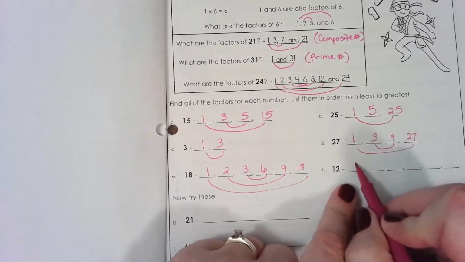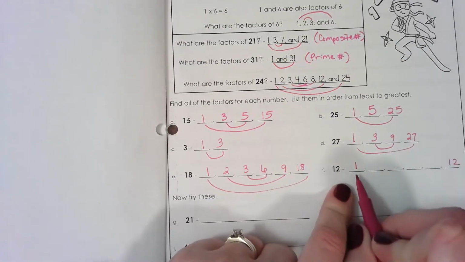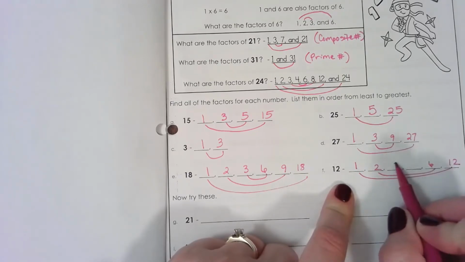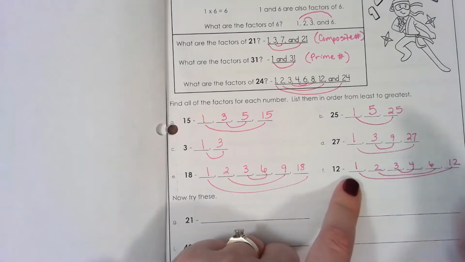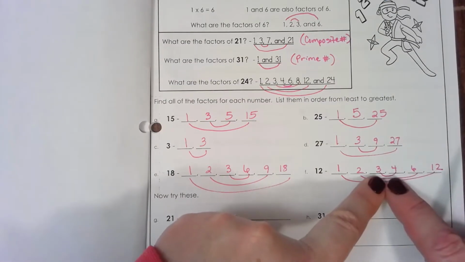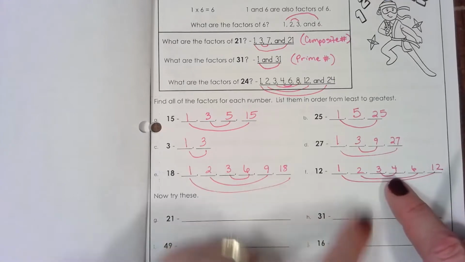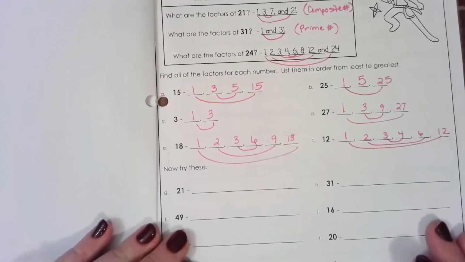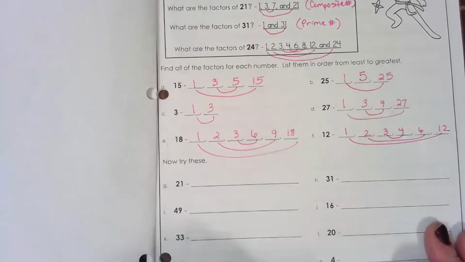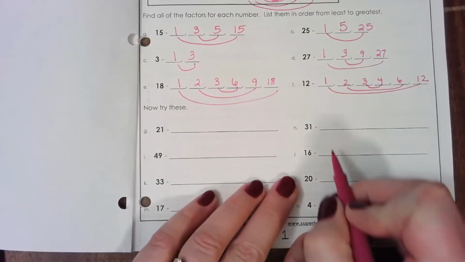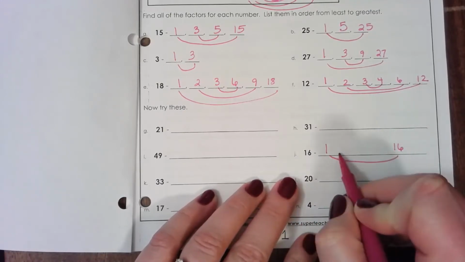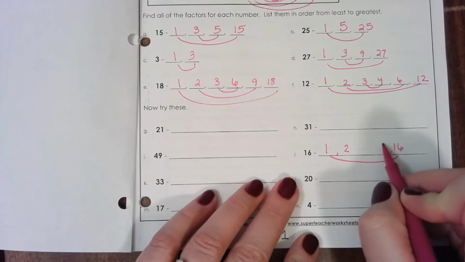For 12, we have 1 times 12, 2 times 6, and 3 times 4. And notice listing them with our low and our high and working to the middle, notice no other numbers come between 3 and 4. Okay. So if we were going to try a couple more, well, we've already done 21 up above. Let's try a 16. 1 times 16. 2 times 8.